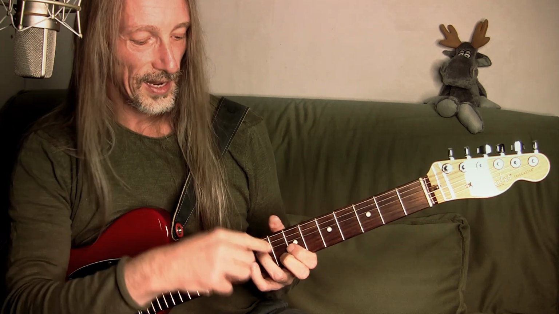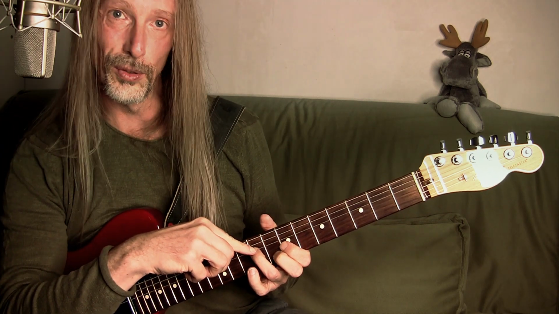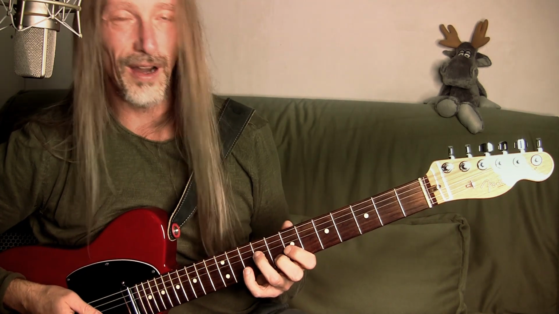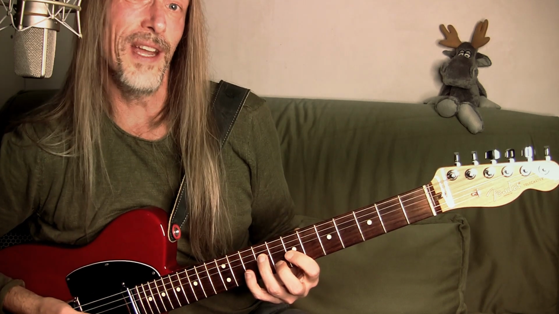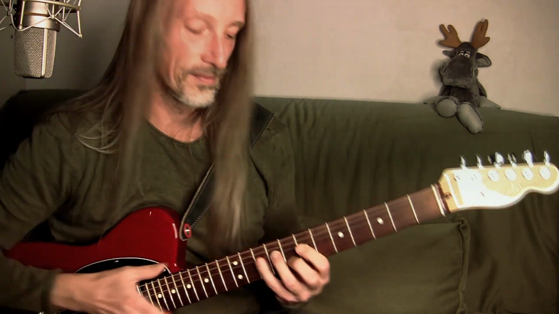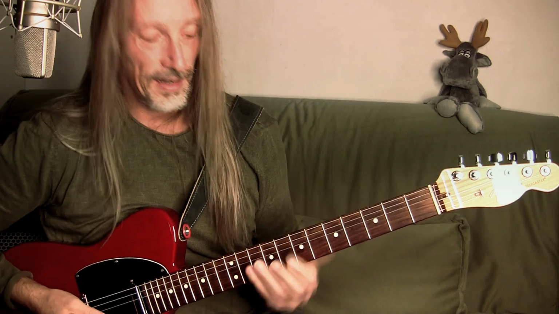I can now put the root one octave up. This is the first inversion. The first inversion now has the third as the lowest note in the bass, then followed by the fifth, and the highest note is the root. But it's still a G major. And one more possibility.